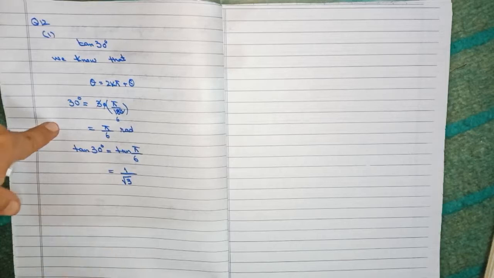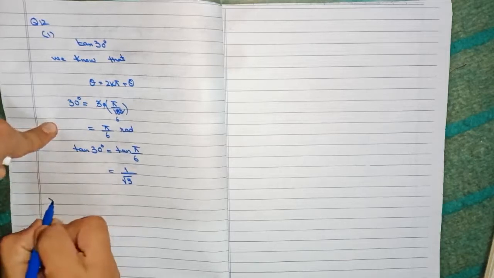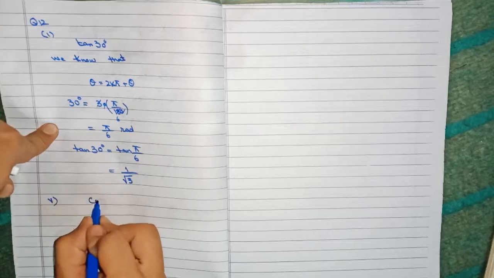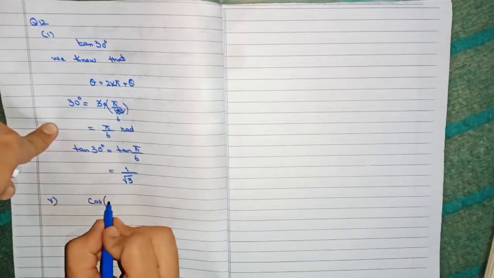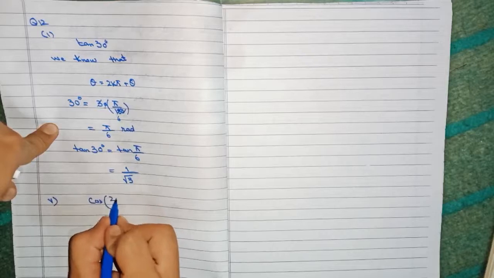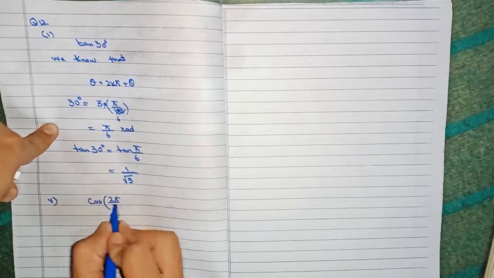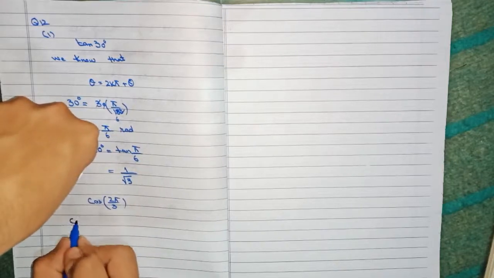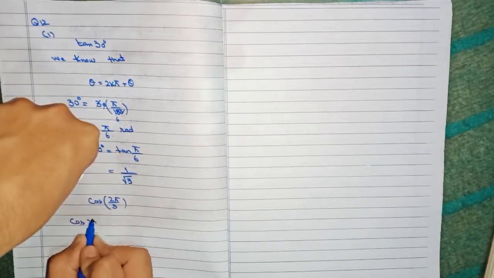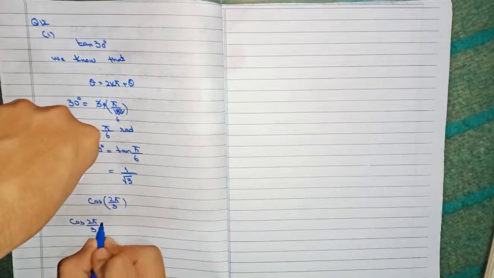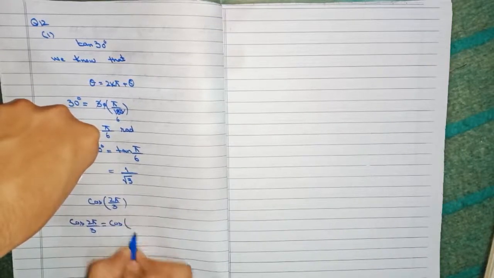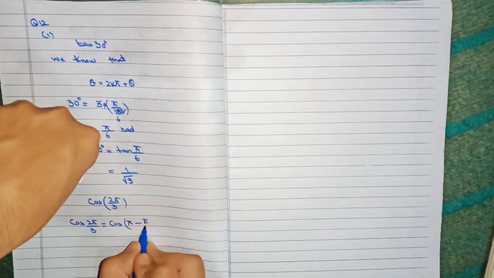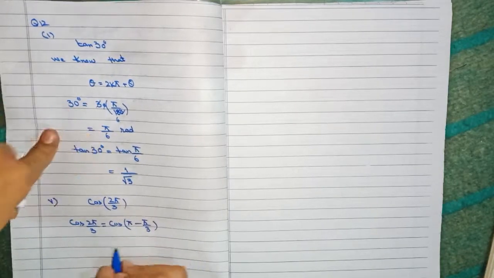Now the fifth part. In the fifth part we have cos 2 pi by 3, which can be written as cos of pi minus pi by 3. We are not using a calculator or any log table.